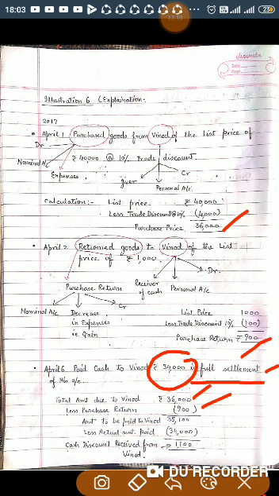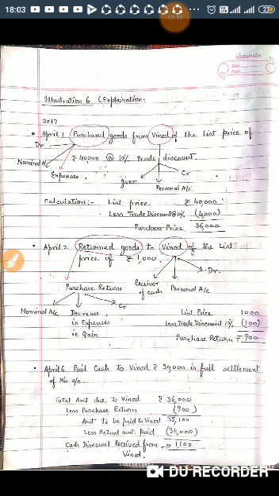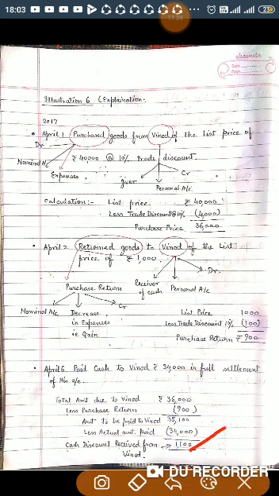Full settlement means Vinod has agreed to receive 34,000 instead of 35,100. It means, in other words, Vinod is allowing a discount of rupees 1100 to us, right? Our supplier is ready to accept a lesser amount.